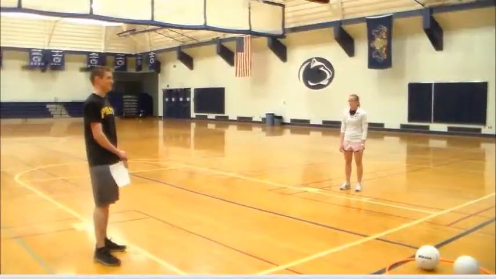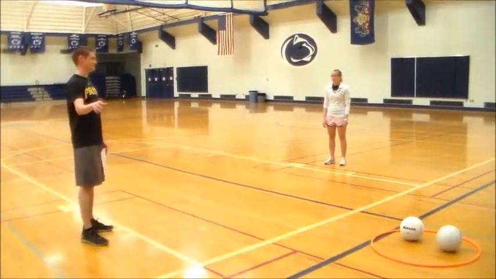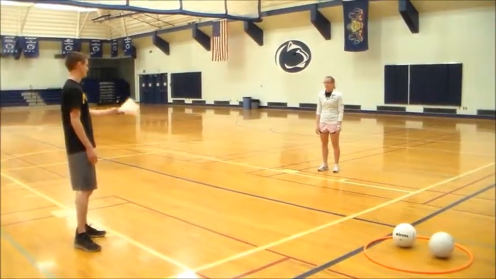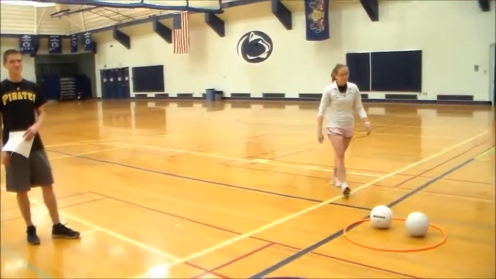Putting away the equipment. You just want to place the equipment away. You don't want to be throwing the balls. Go ahead, Ashton, show an example.